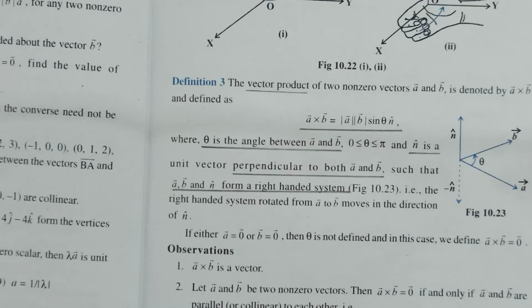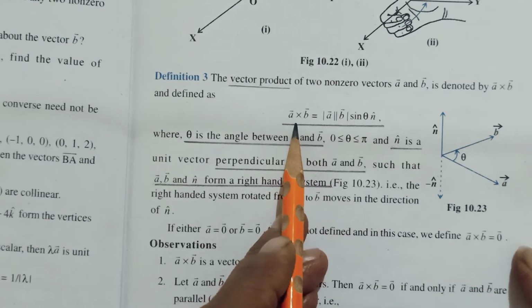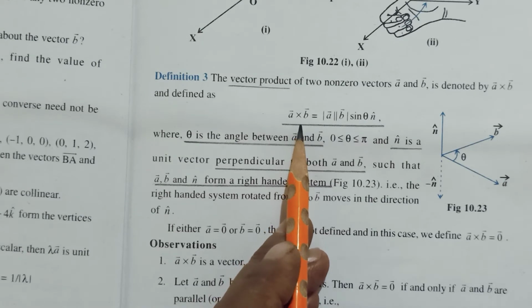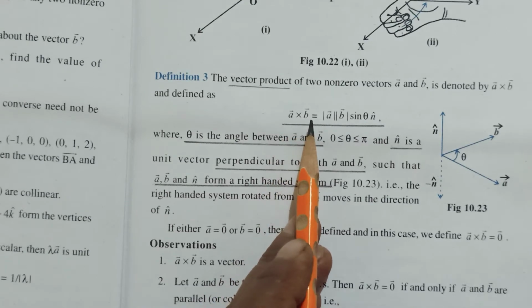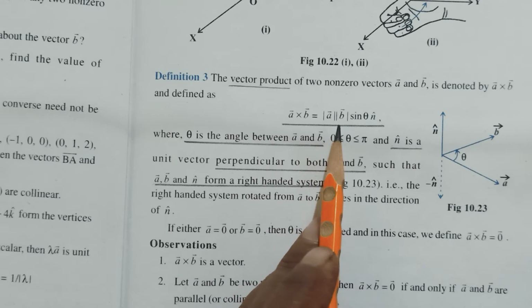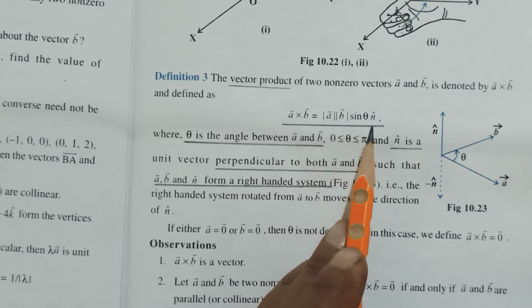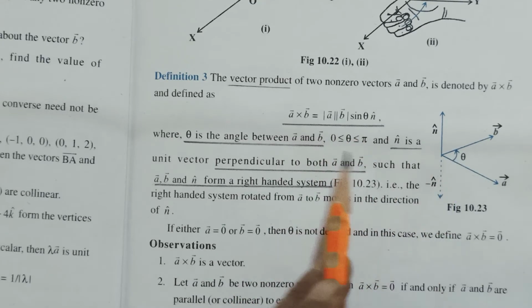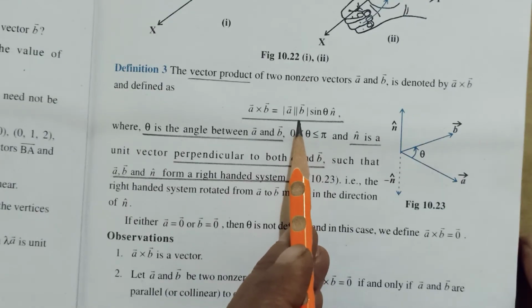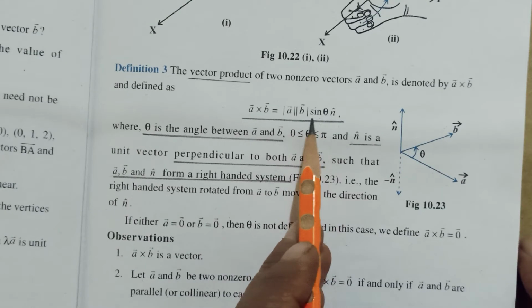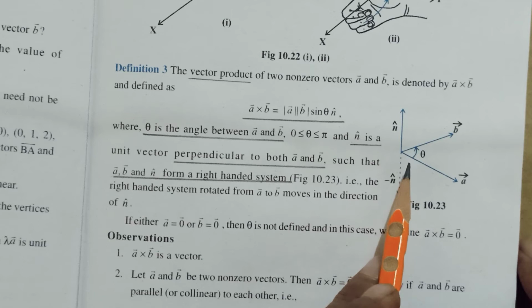So fine, now we'll come to our actual topic, the vector product of two vectors, which is also called the cross product because it is denoted by putting a cross between the two vectors. Like we had done, A dot B, the scalar product, was modulus of A modulus of B cos theta. For the cross product, it is modulus of A modulus of B sine theta. Theta is the angle between those two vectors.